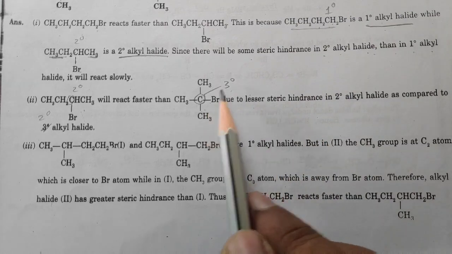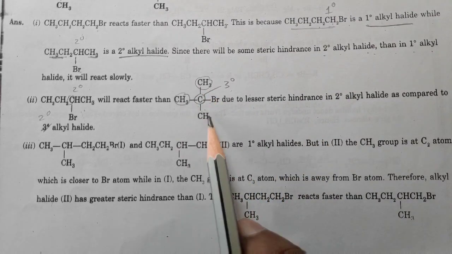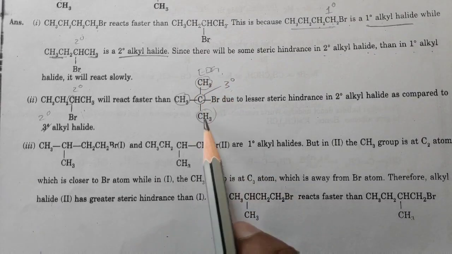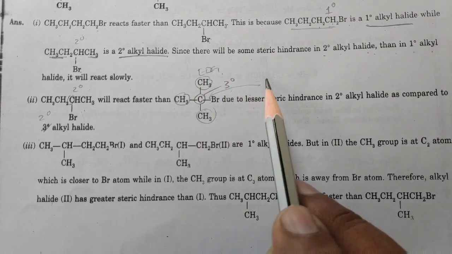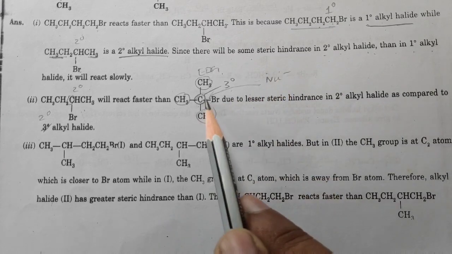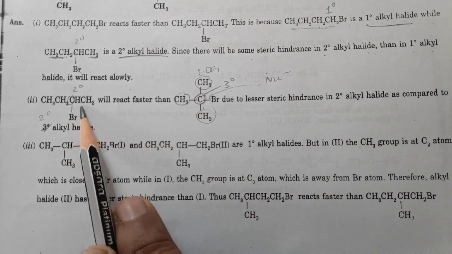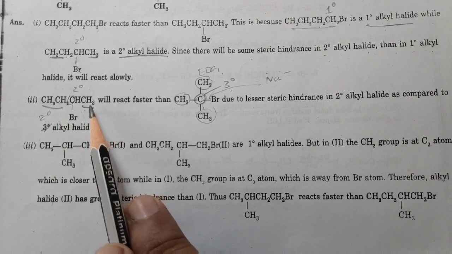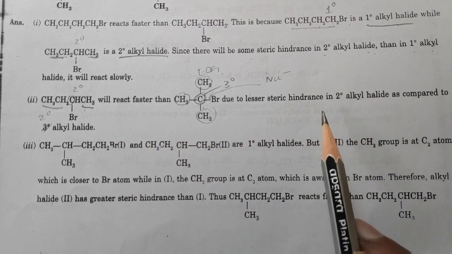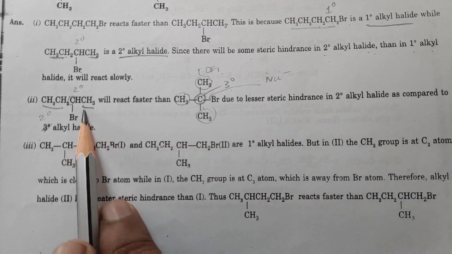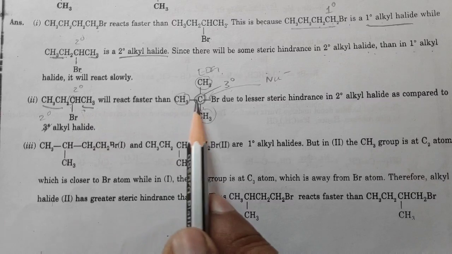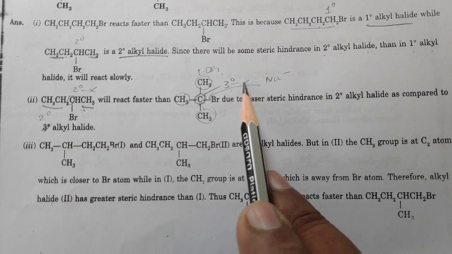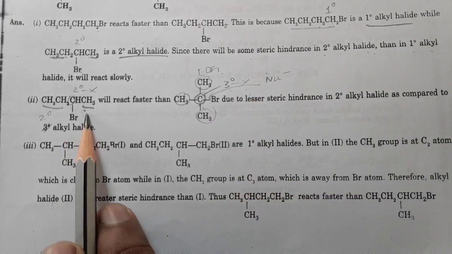Why? Because in this tertiary carbon you can see there are more electron donating groups. So more steric hindrance. So it will be difficult for the nucleophile to attack at this carbon, right? And in this case there are only two groups which create this steric hindrance, this obstacle what we call, right? So who is more reactive in this case? This one is more reactive, secondary than tertiary alkyl halide. Understood everyone? Secondary alkyl halide is more reactive than tertiary. So this part is clear.